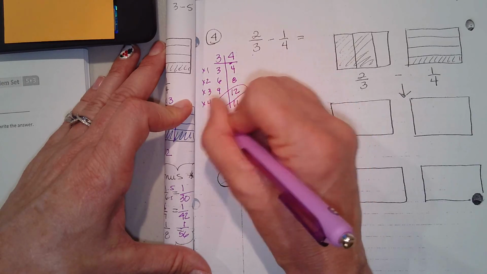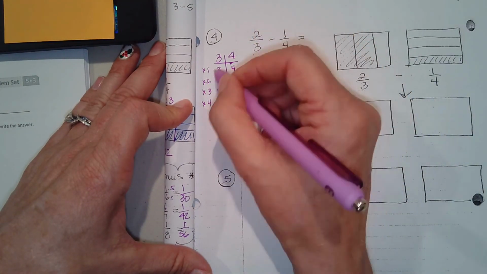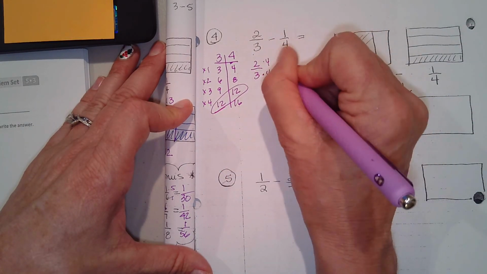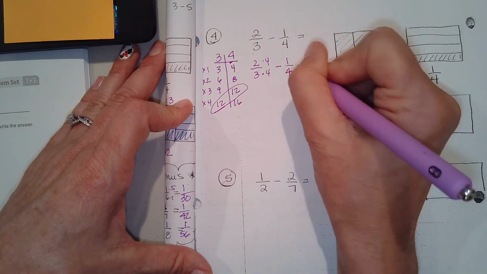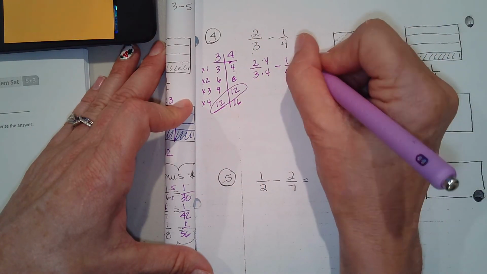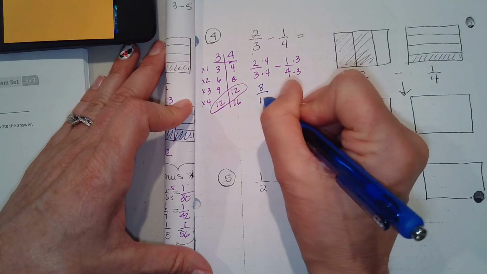Oh, look at that. Yep, it's 12. So 2/3. So 3 times 4. Subtract 1/4. 4 times 3. Now my new fraction is 8/12.